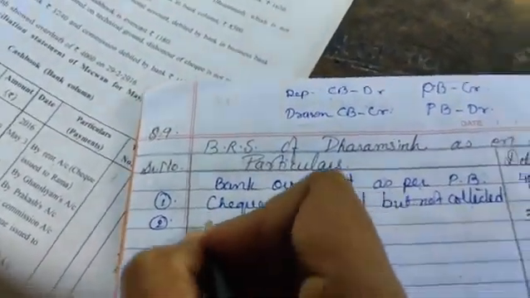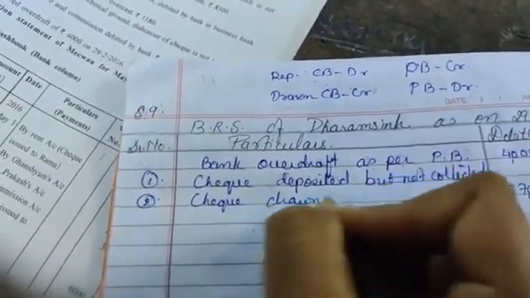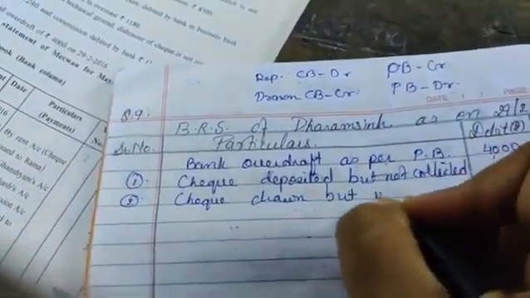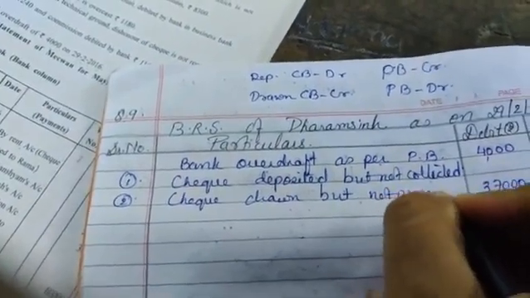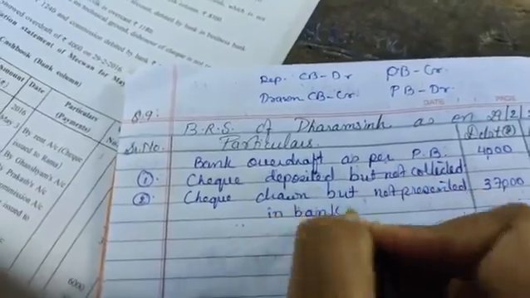Fine, we will write down: check drawn but not presented in bank. Fine. Then third entry, see what they have given.